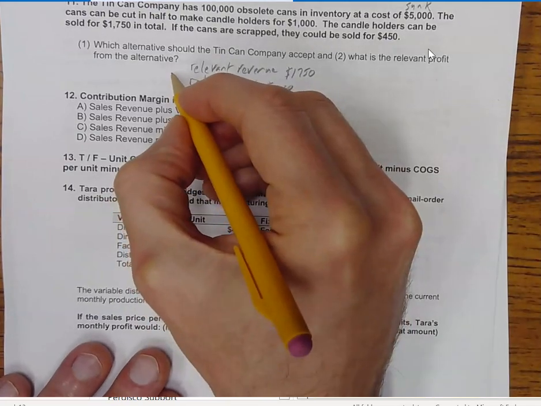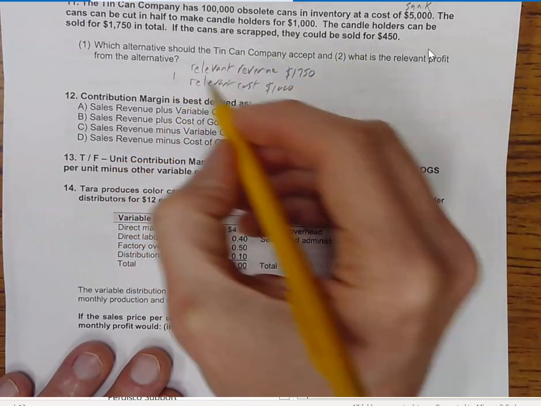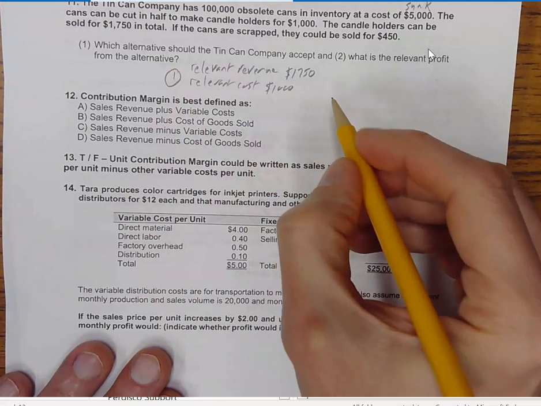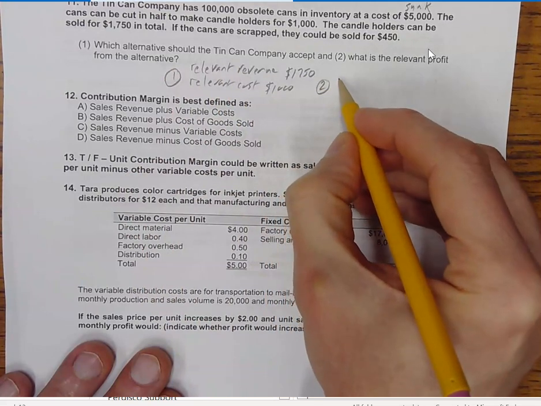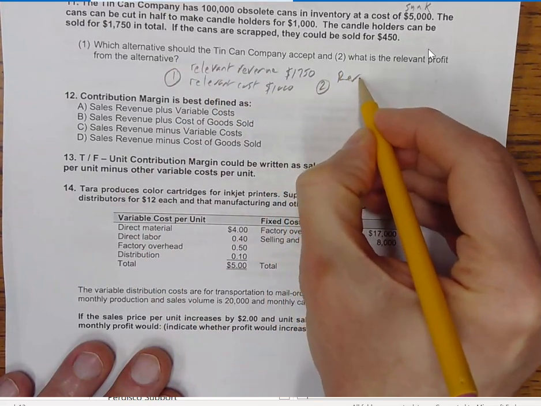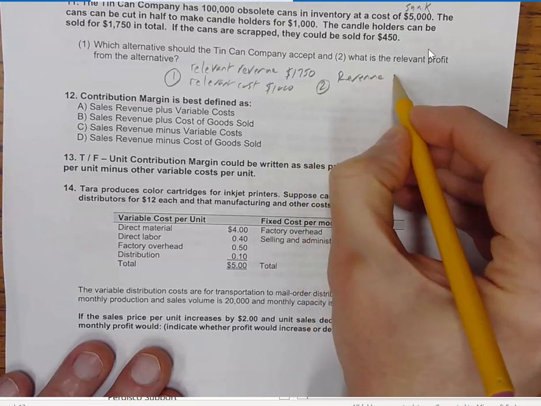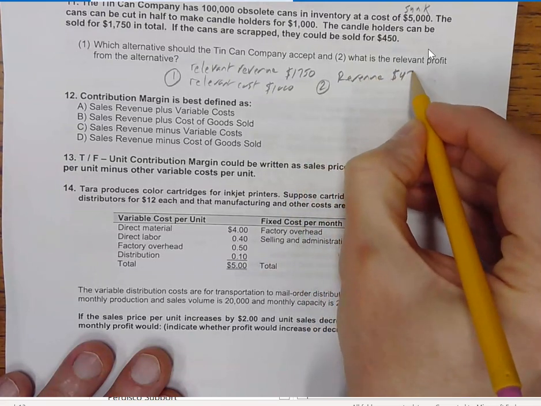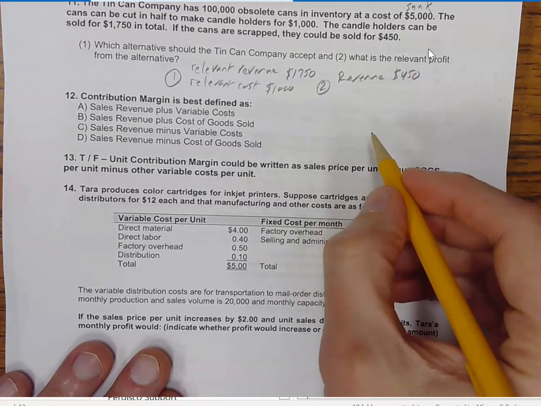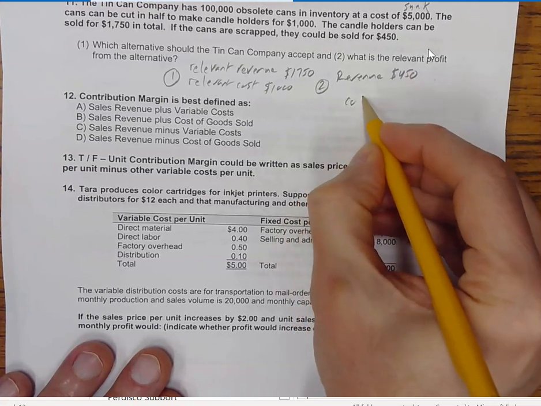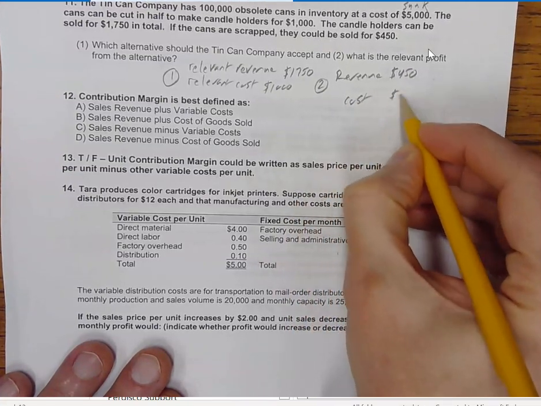So we can call this alternative 1, and then alternative 2 has revenue of $450 and cost of 0.